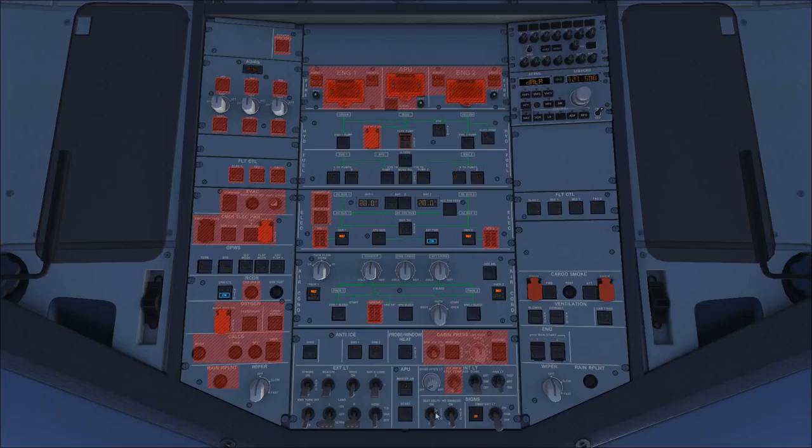Beneath that you have your seatbelt sign, which you can switch between auto and on. You have a non-smoking sign, which you can switch between auto and on. And then finally you have your emergency exit lights, which you can have armed or on.